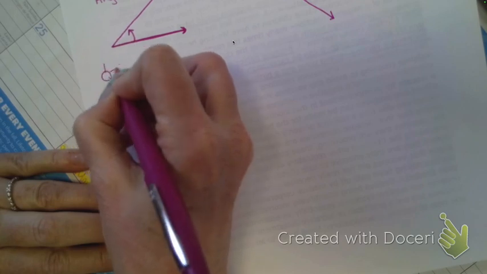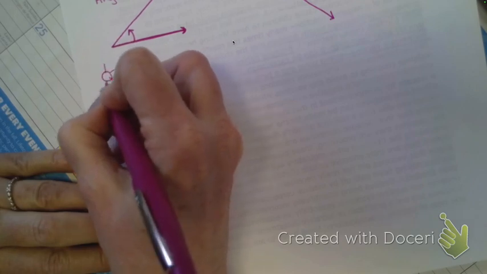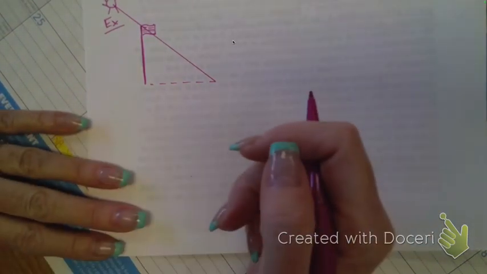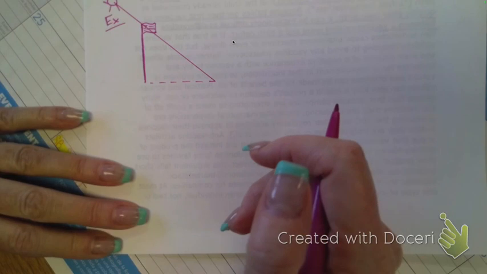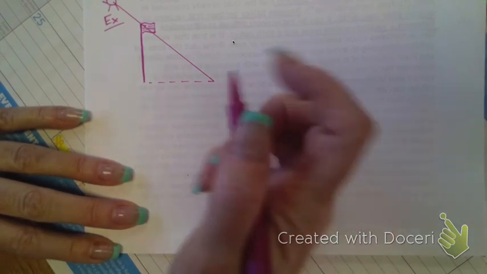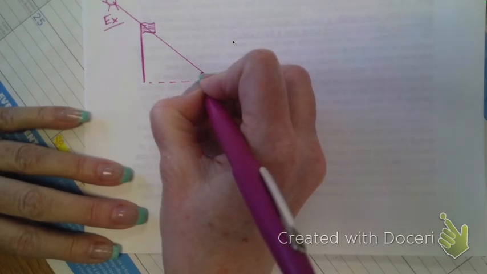Here's the sun. Now, does your picture need that much detail? No. But it says the angle of elevation. So which angle is that? The bottom one. It's this one right here.